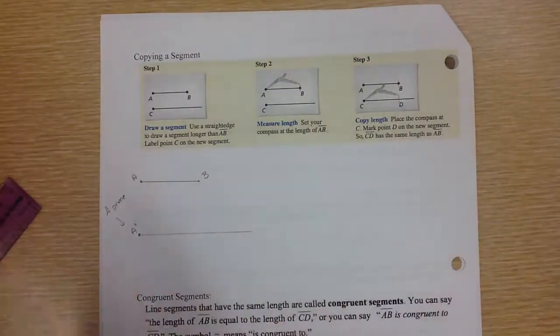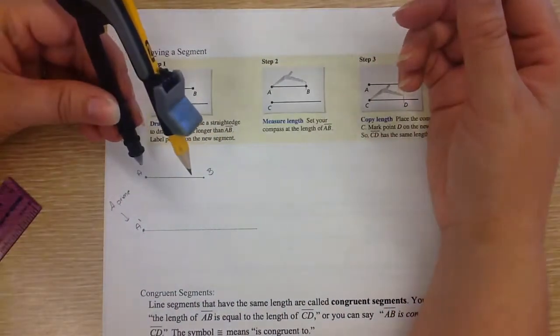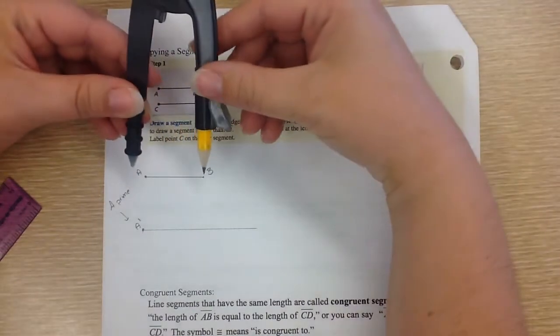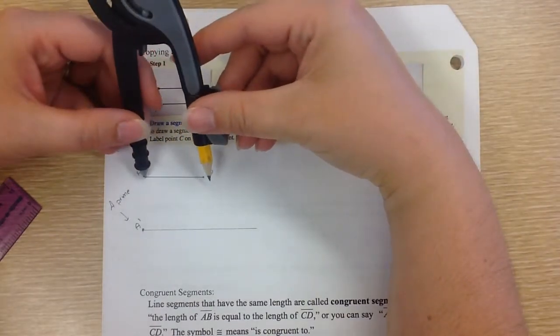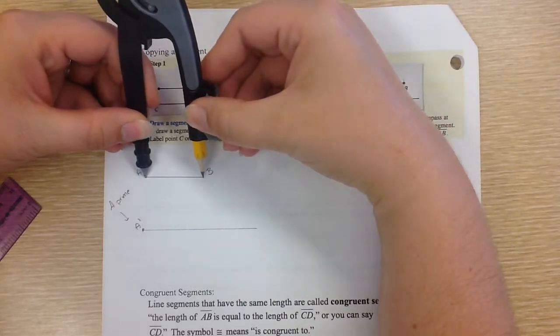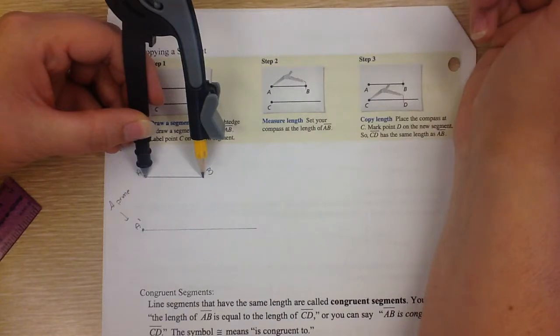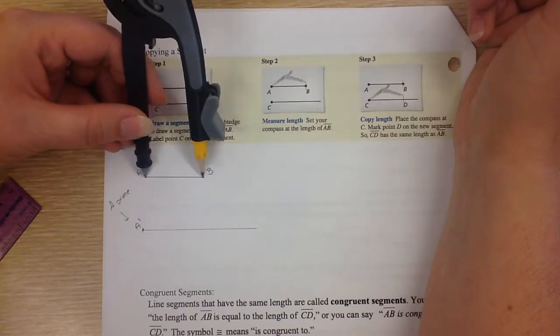There's A prime. Now I take my compass and I measure the length of my original segment. I do that by setting my point on A and my pencil point on B. So I know this distance right here is the length of segment AB.